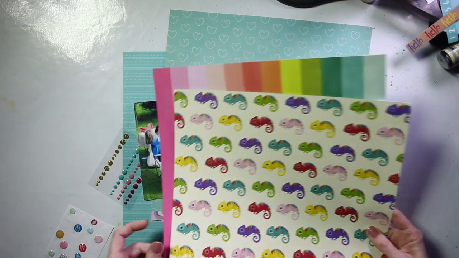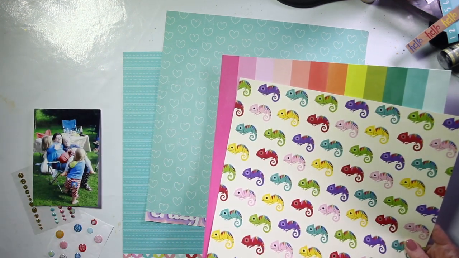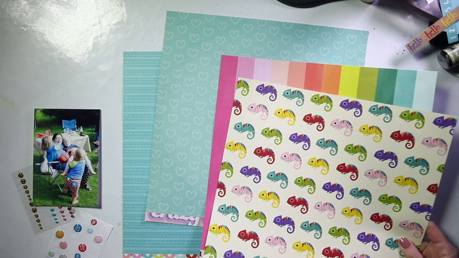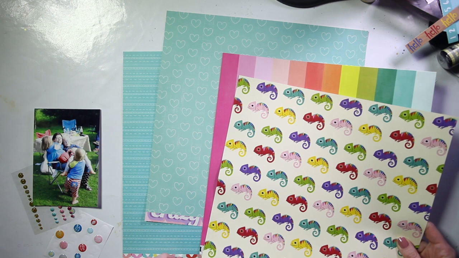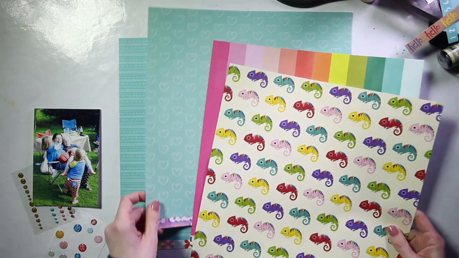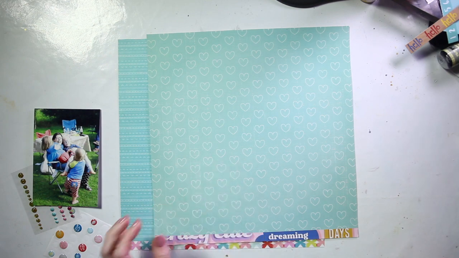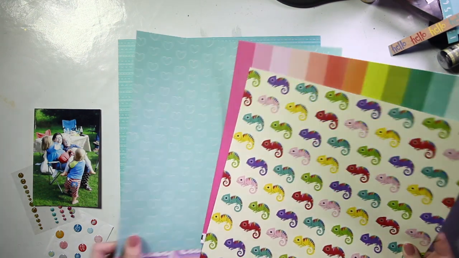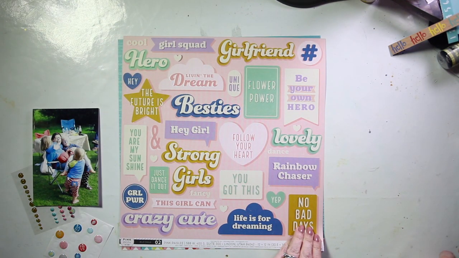My next tip is if you have something that is really random, then pull it back down to earth with something that is a neutral to you. And what I mean by that is something that's very true to your style, something that you would use all the time, be it color, pattern, a little bit of both. So I've brought in a heart pattern because that's something that I use on far more pages than I don't. So this is also Pink Paisley. It's from Wild Child.